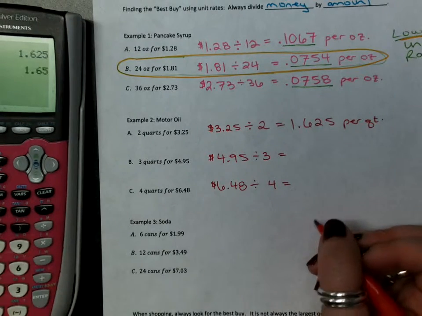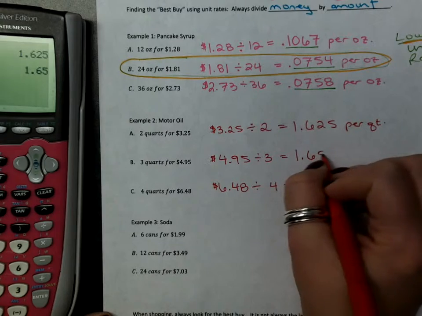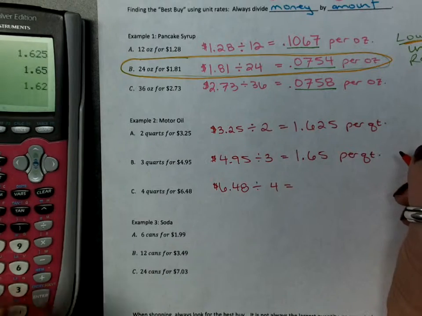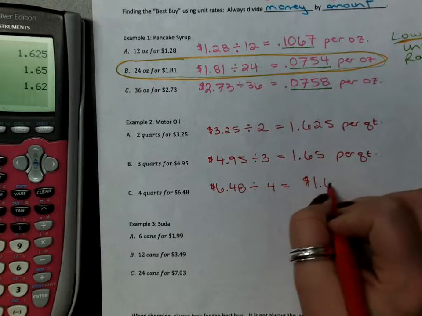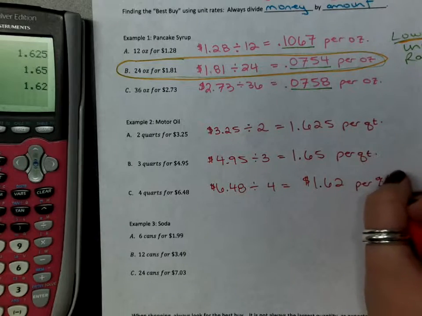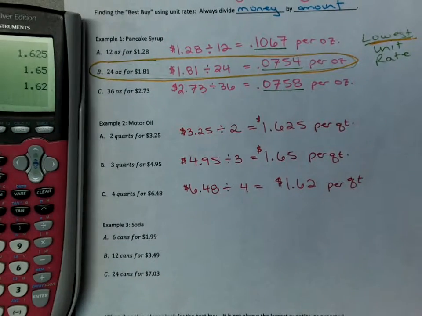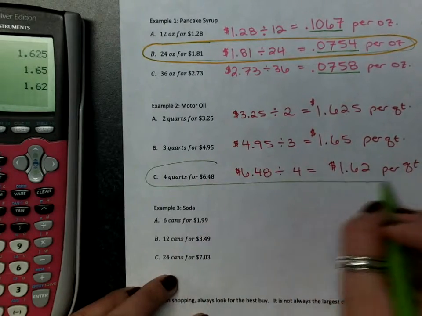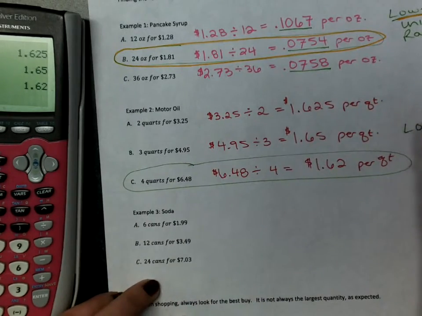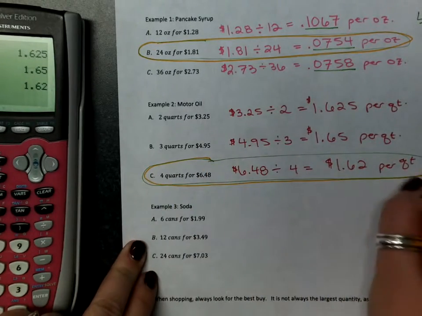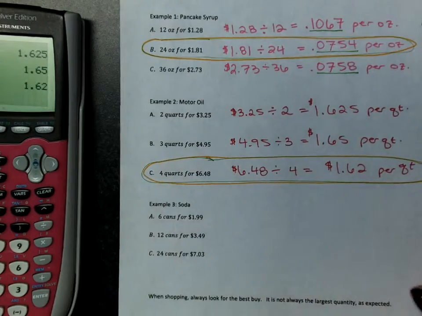$4.95 divided by 3 is $1.65 per quart, and $6.48 divided by 4 is $1.62 per quart. So again, we're looking for the best buy, which is the lowest unit rate. So the lowest unit rate here would be option C. And again, we're looking for the lowest price. So the best buy is the one that has the smallest unit rate, and for this one, it would be option C.